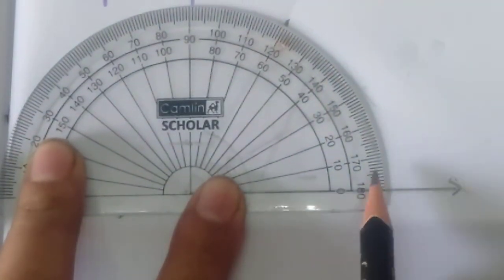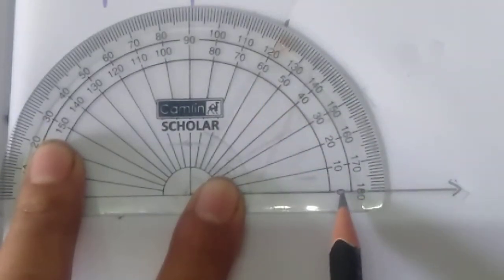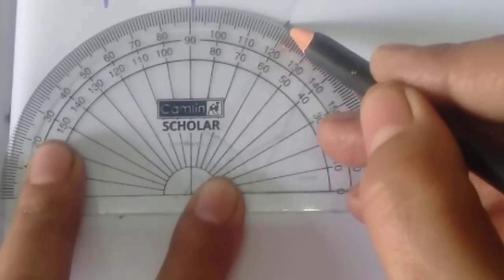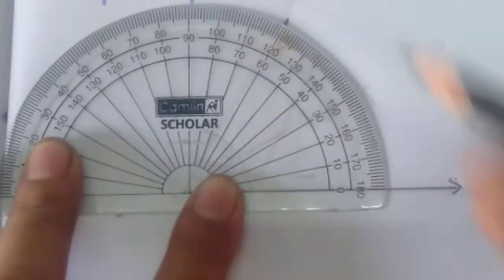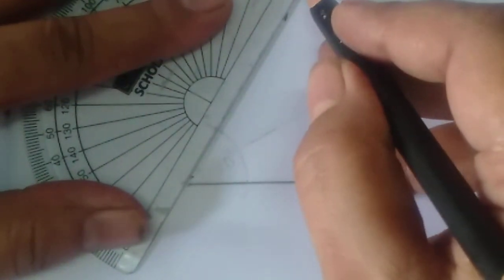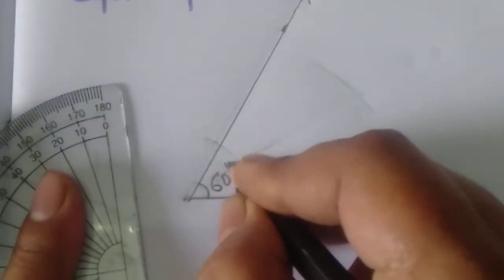If your angle is on the right side, then take the below measurement 0, 10, 20, 30, 40, 50 and 60. Mark here and draw the ray. This is the angle of 60 degrees.